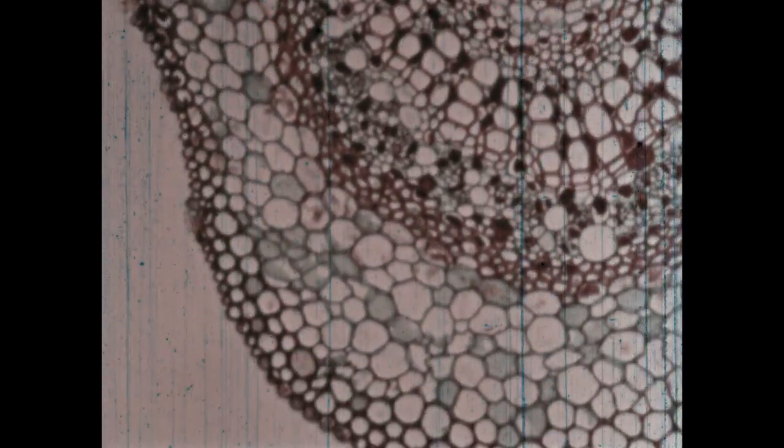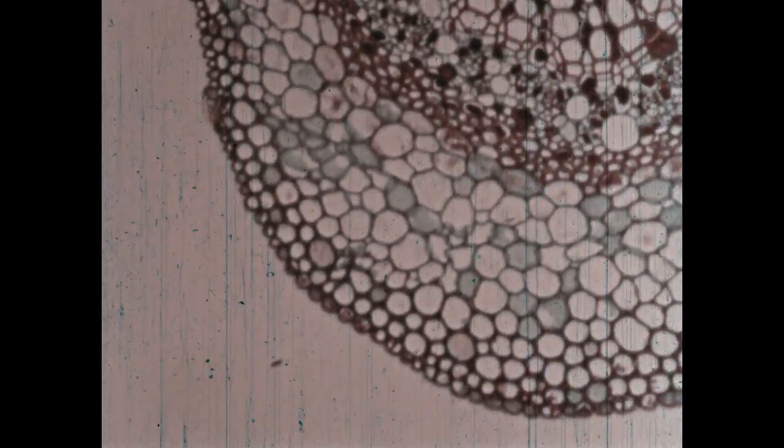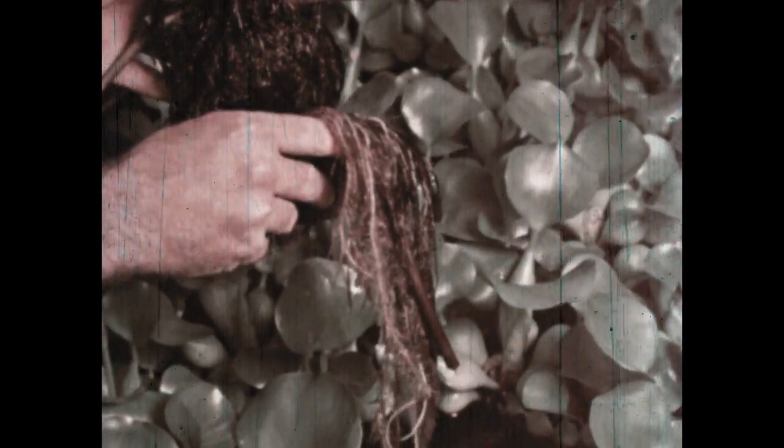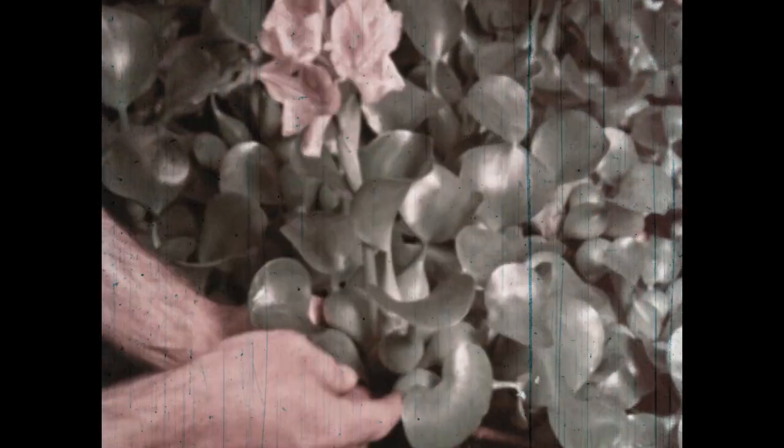Now, groups of tissues that work together and form larger structures with cooperative functions, groups of tissues of this sort form the organs of the plant, such as the roots and stems and leaves. We can go one step further in our pattern of organization and say that related organs may form in the plant body.